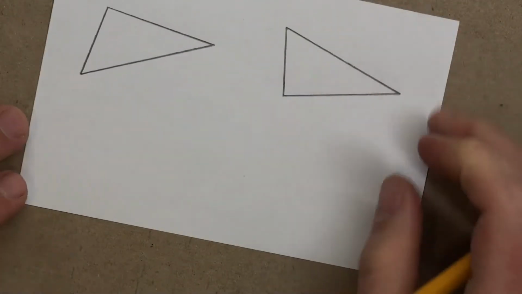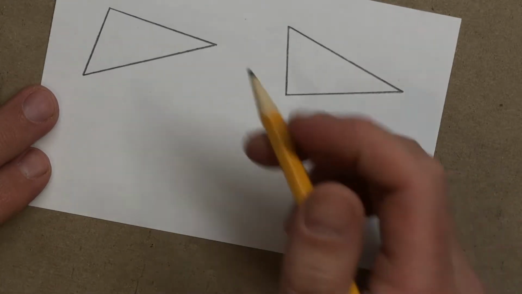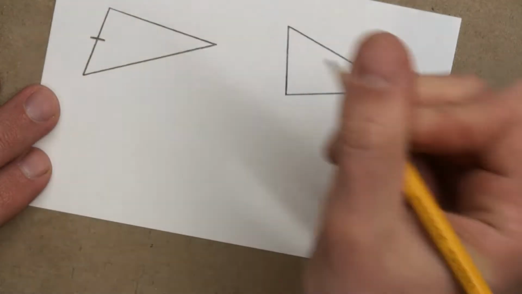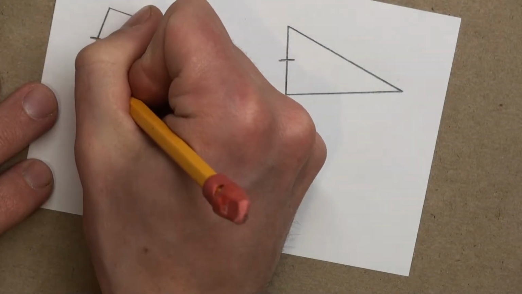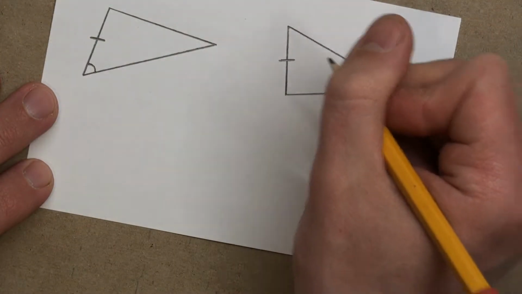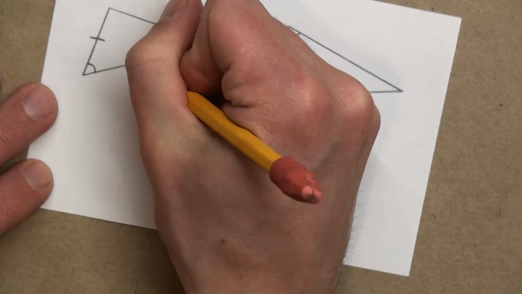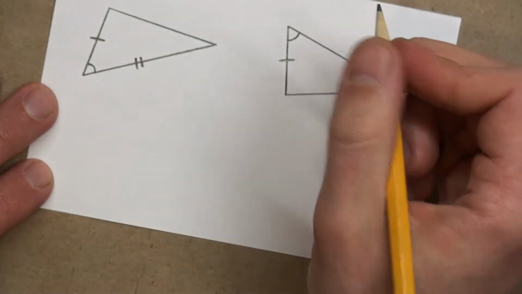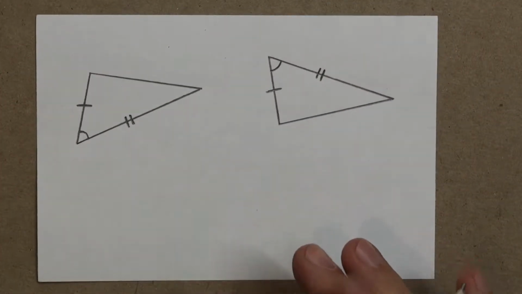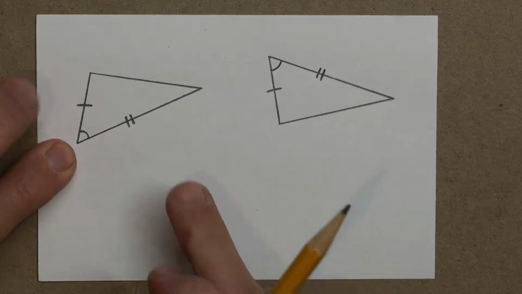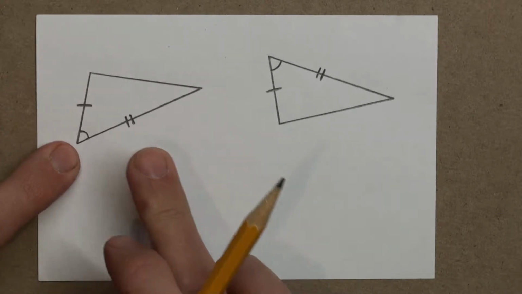If I know that this side is congruent to its corresponding side, and this angle is congruent to its corresponding angle, and this side is congruent to this side, then I've proven that these two triangles are congruent. Notice how the angle is the included angle, the angle in between the two sides.